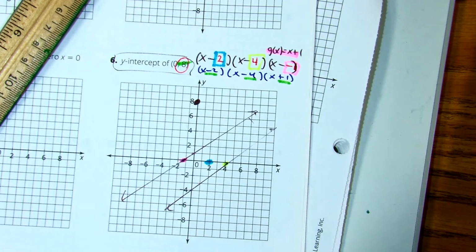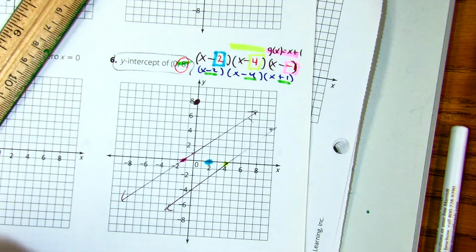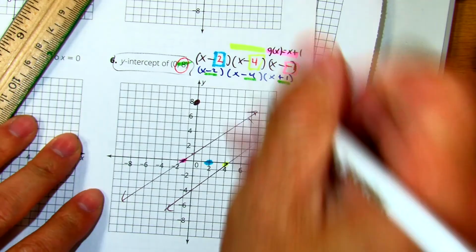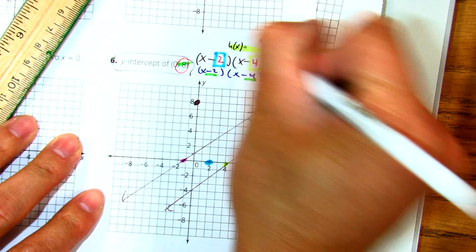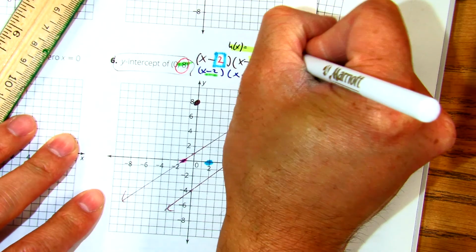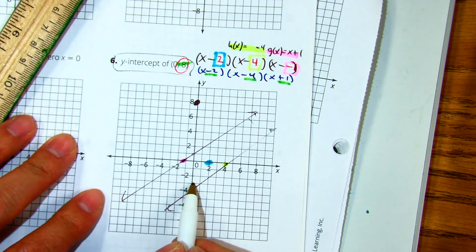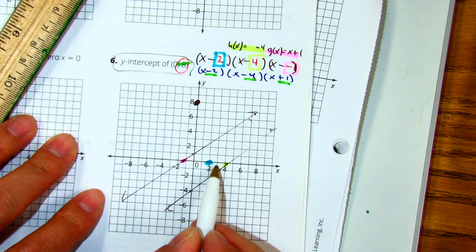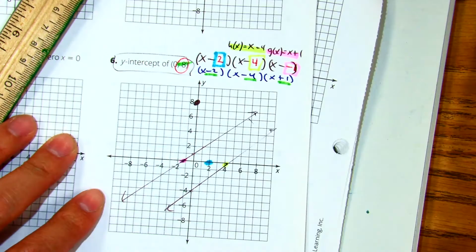This yellow one has a formula, let's call it h(x). It starts on the y-intercept of negative 4, and also has a slope of up 1, right 1, slope of 1, so that would be x - 4.